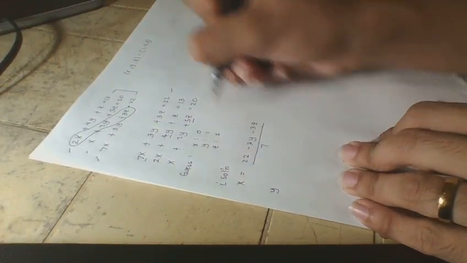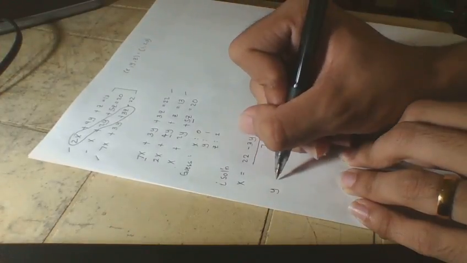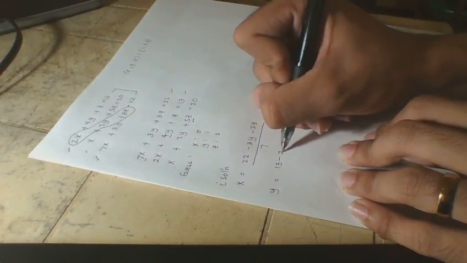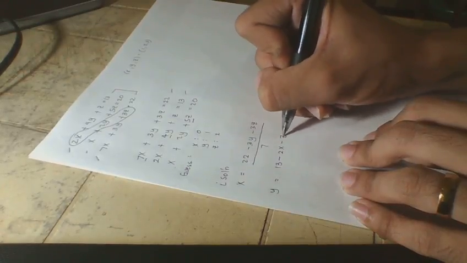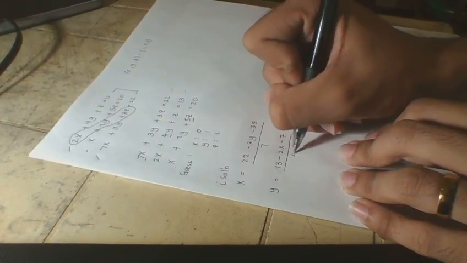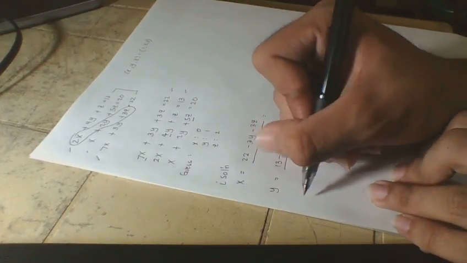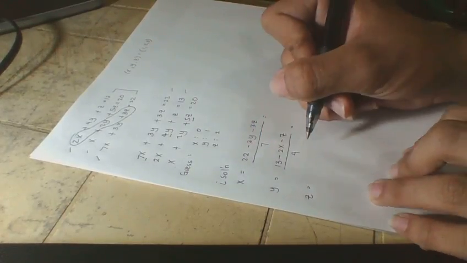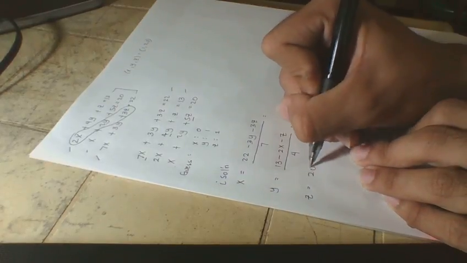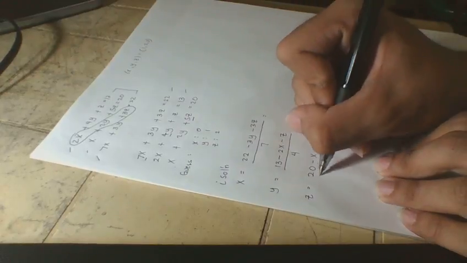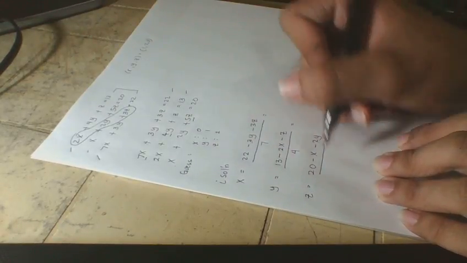And for y, we're going to use the second equation, which will be 13 minus 2x minus z all over 4. Now for our z, it will be 20 minus x minus 2y all over 5.